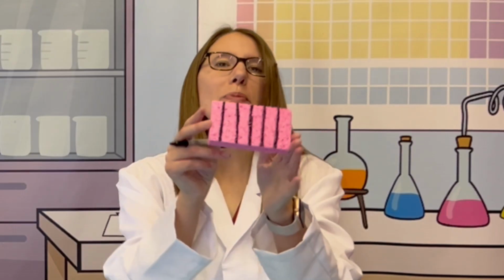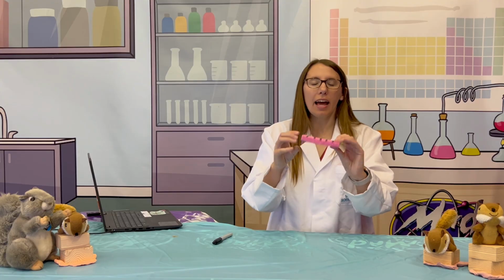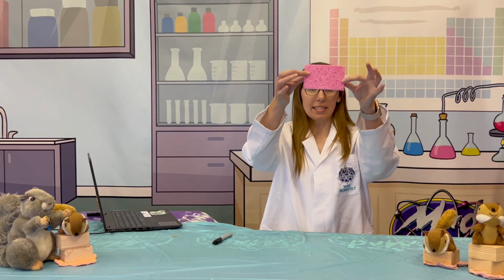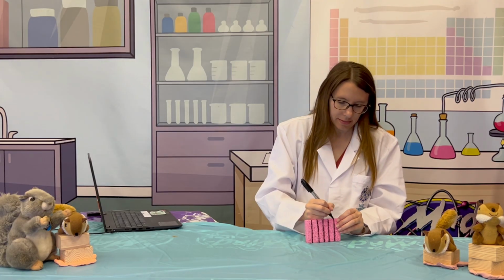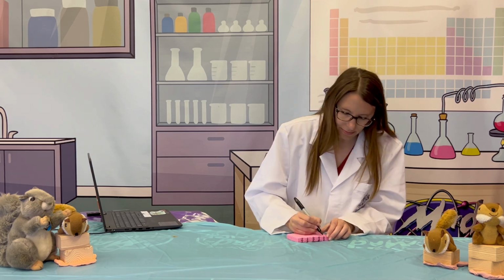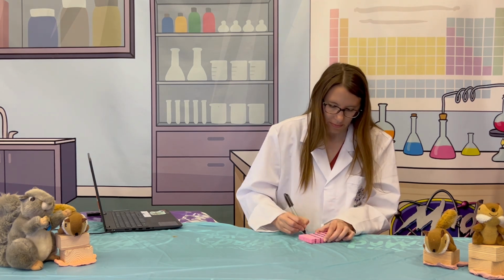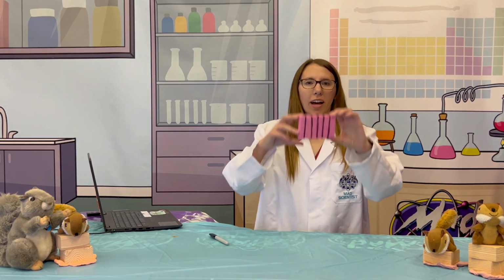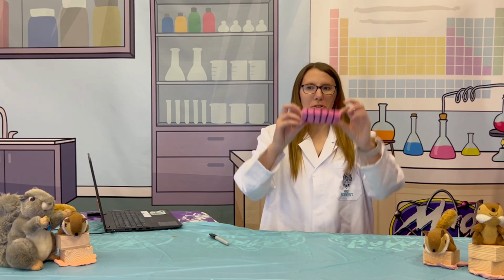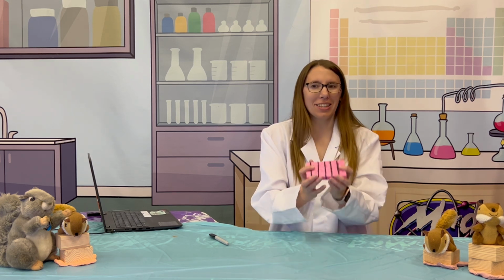There we go. Your sponge should look something like this. Now we're going to connect them on the back side of our sponge also. Now we should have lines on both sides of our sponge. So next, what we're going to do is bend our sponge into a U shape. And we'll observe what happens to each of our sets of lines. Let's go ahead and bend it.